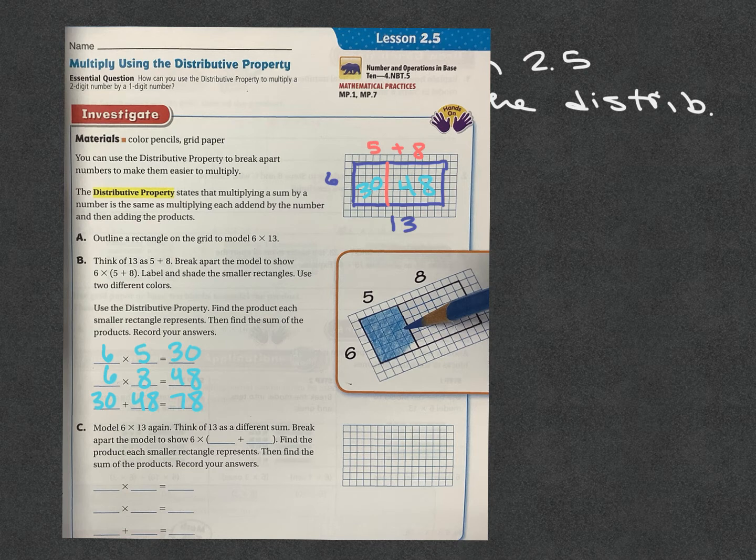They ask us to go ahead and model 6 times 13 again as a different sum. And this is good because I personally wouldn't have split 13 up as 5 plus 8. I would have split it up differently. It doesn't really matter how you split it as long as you total 13, because it was 6 times 13. So as long as the sum of the way you break it up is still 13, you're fine. Let me show you how I would have split it up.